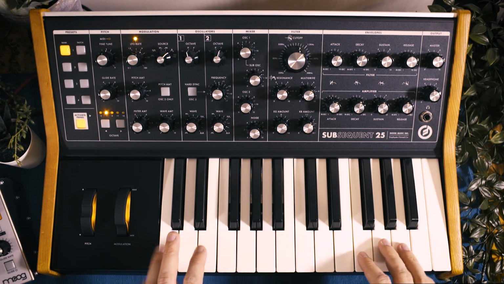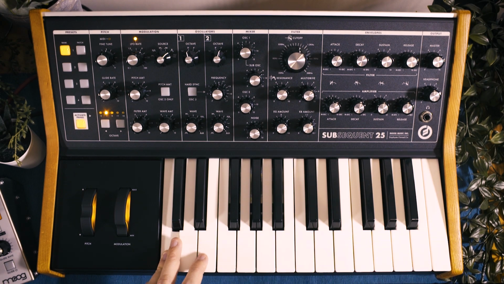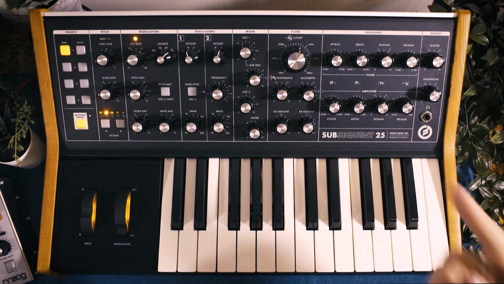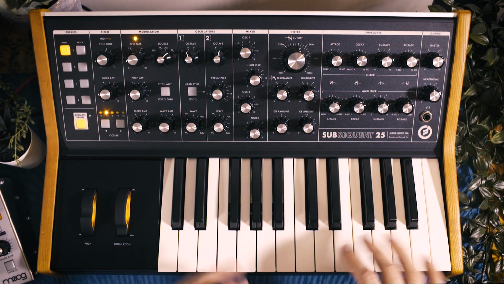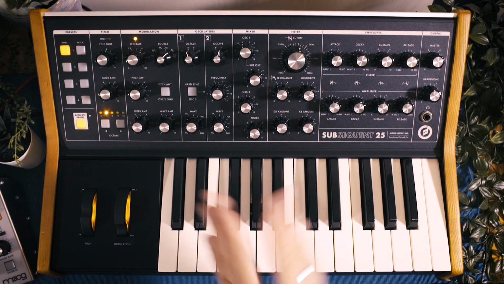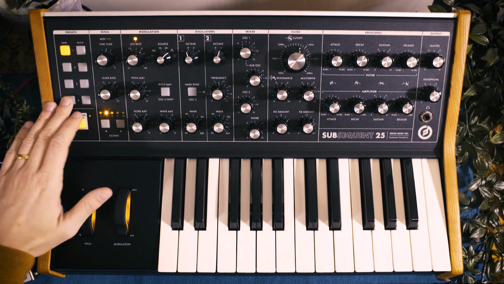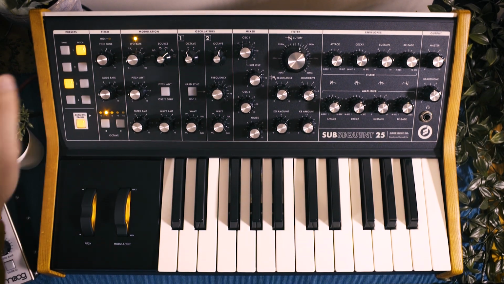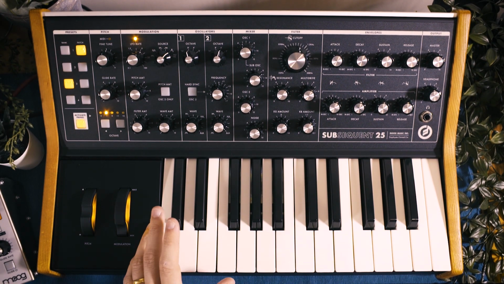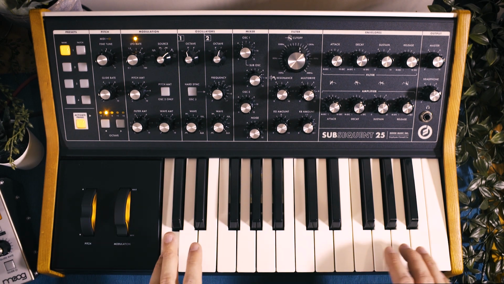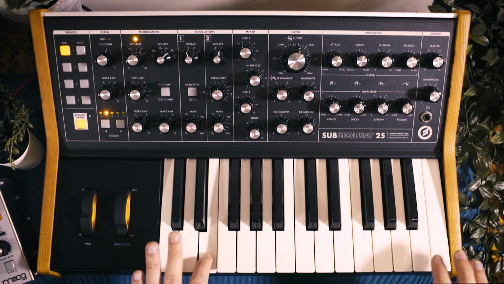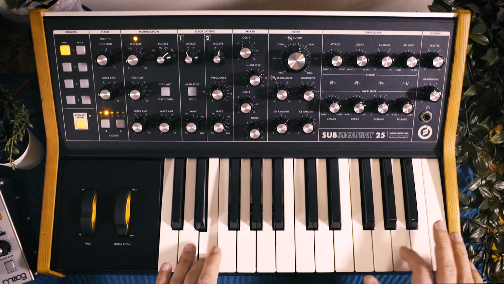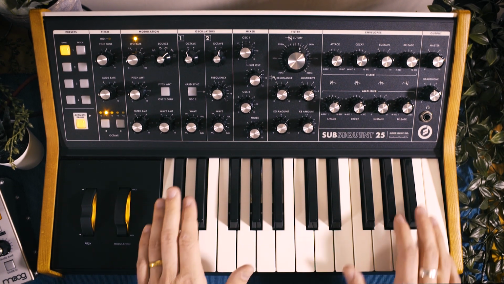One of the things I'm noticing is when I play notes, I kind of want the envelope to re-trigger every time I hit a note. And you can totally change this. This is called multi-trig on the Subsequent 37. And on here, I just go into this little symbol and hit this key. And it should. Just like that.